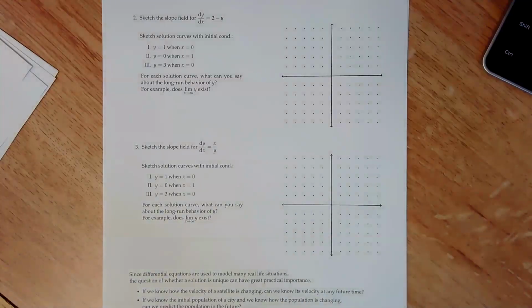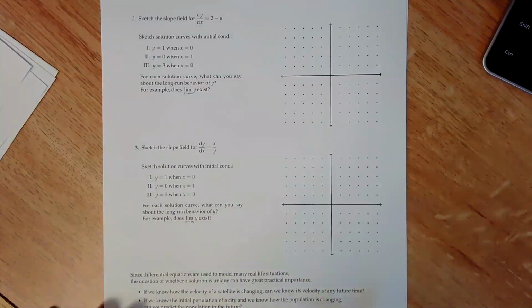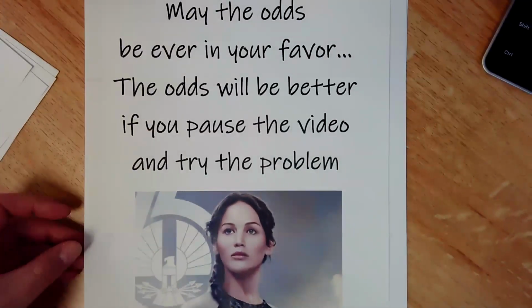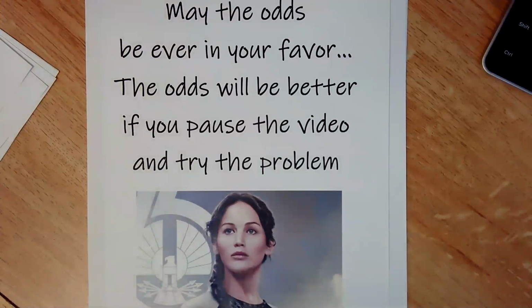All right, we have two differential equations here to sketch the slope field for. The first one is dy/dx is 2 minus y. And then we have dy/dx is equal to x divided by y. So go ahead and pause the video, give those two a try, sketching those out. We'll see if we come to the same thing.